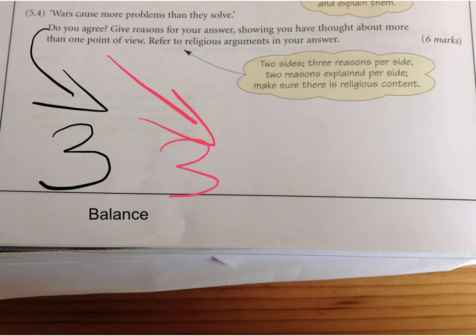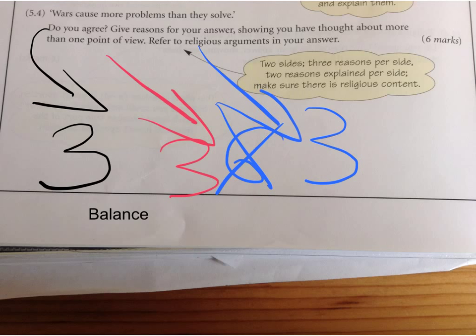And if you're looking for the A's and A stars, then 6 out of 6 on these questions is imperative. There's also one final thing to be aware of. It says here, and we'll always say, refer to religious arguments in your answer. If you do not refer to religious arguments in your answer, you can kiss the 6 marks goodbye, and instead you'll find yourself capped at 3. That's really important. You need to refer to religious arguments in your answer.